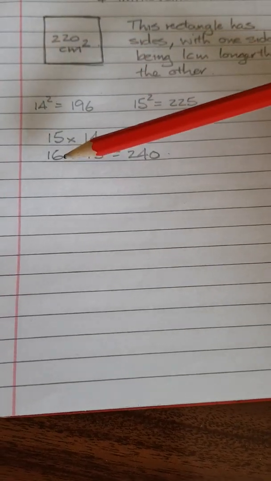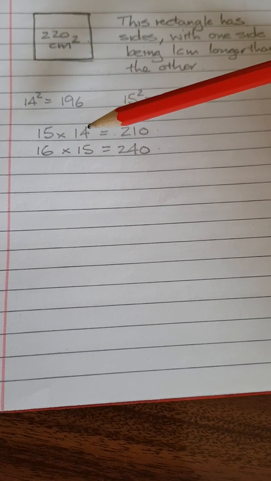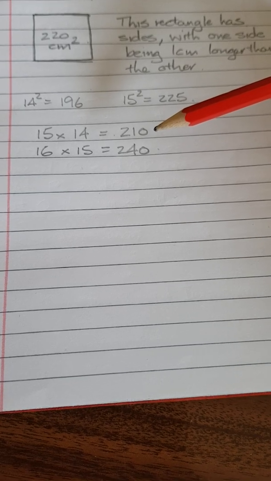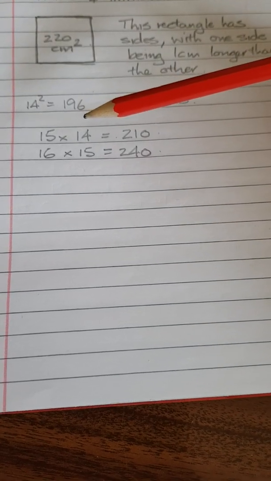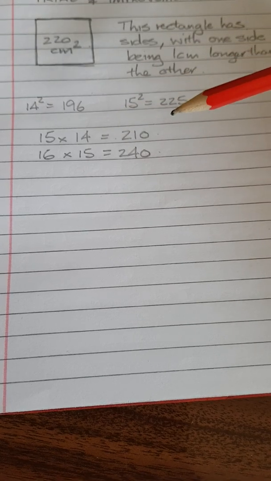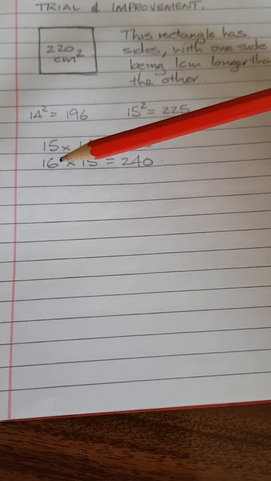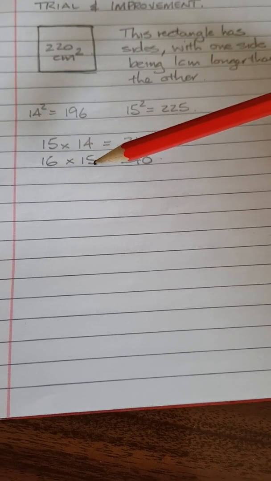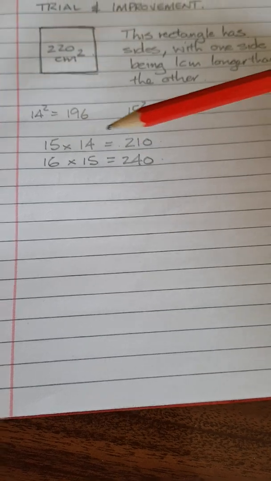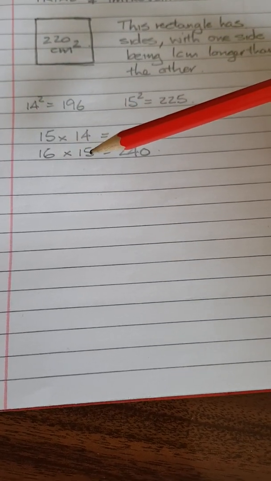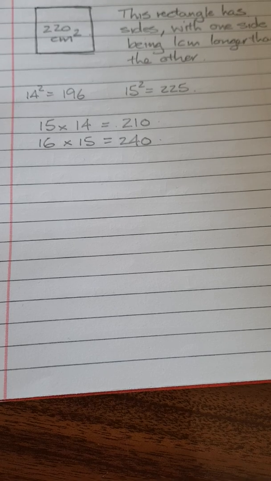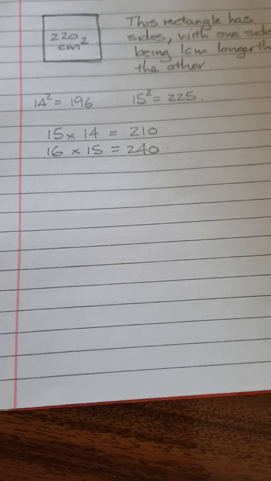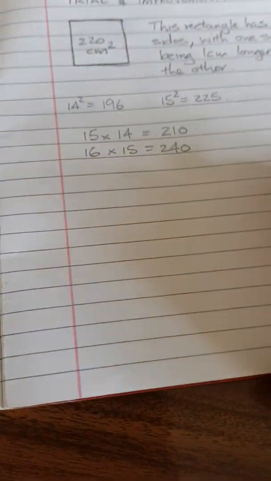So let's have a look. We start with 15 times 14, because bear in mind one has to be 1 centimetre bigger than the other. That would give me 210, so that's too small. It's a little bit bigger than 15 and a little bit bigger than 14 that we're going to be dealing with. But how much bigger? If we try 16 times 15, so that's again 1 centimetre apart, this is too big. So it's not as big as 16 and not as big as 15. That means my side is going to be 15 and a bit by 14 and a bit. Let's try halfway in between the two.